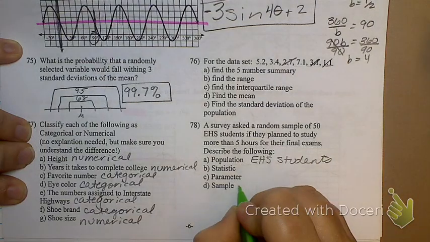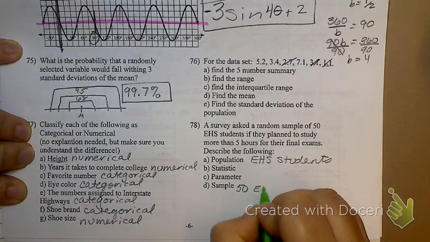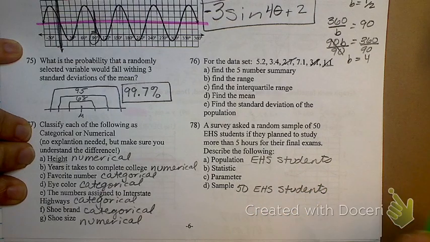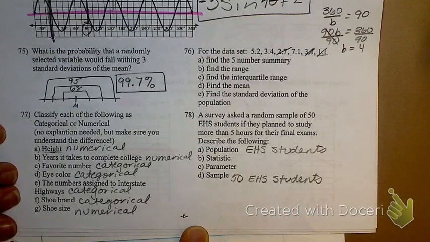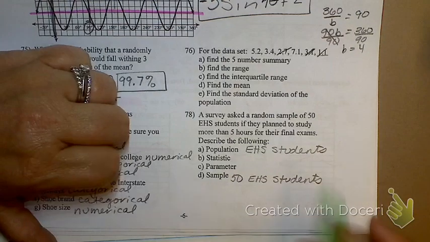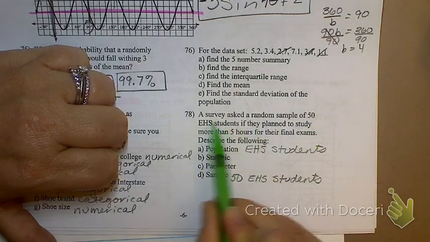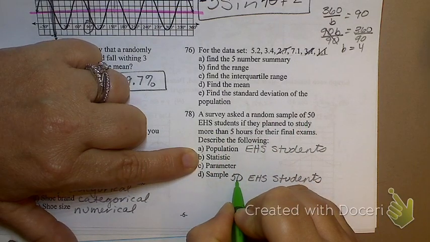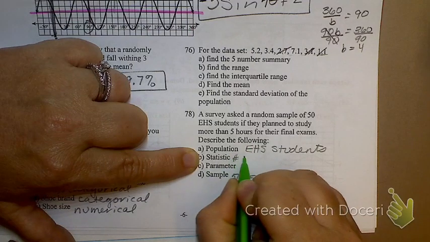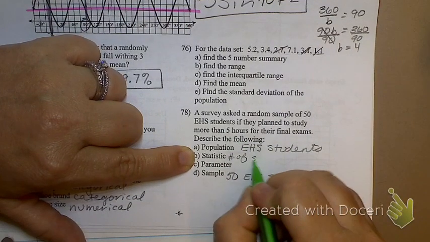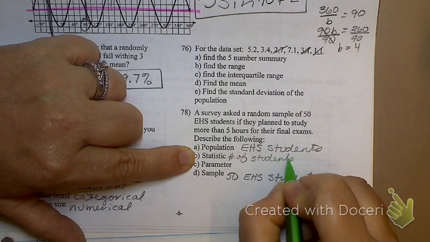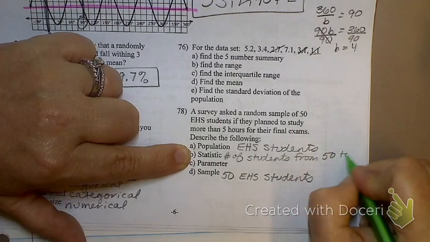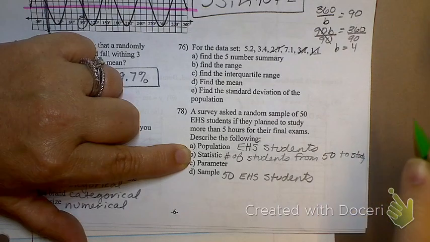What's the sample? 50 EHS students. This is the one where you have to remember statistic goes with sample, P goes with parameter. So do they give me anything? The statistic would be the number of students from the 50 to study more than 5 hours.